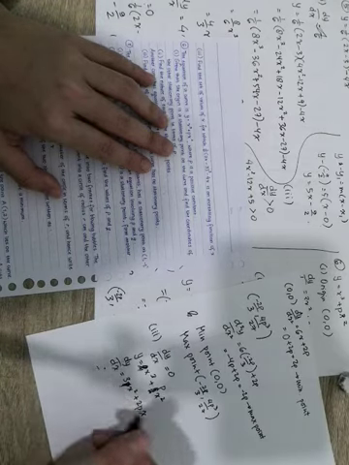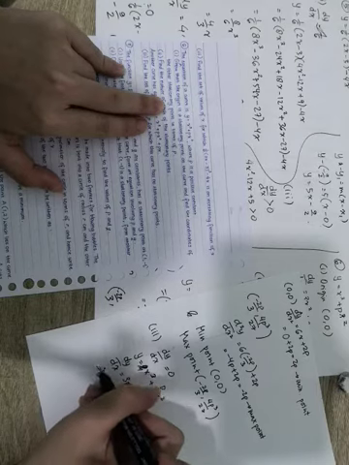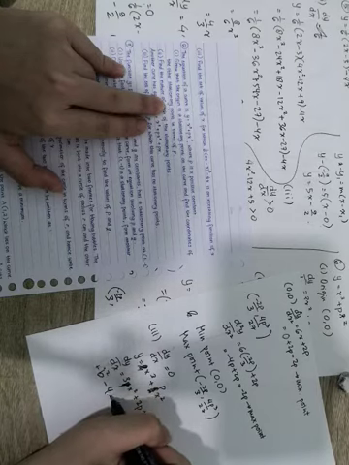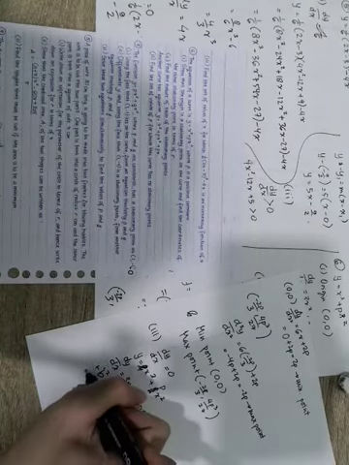Okay, we don't want any stationary point, so the discriminant needs to be less than 0.